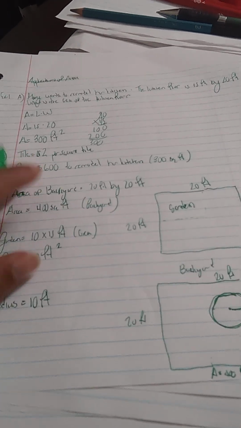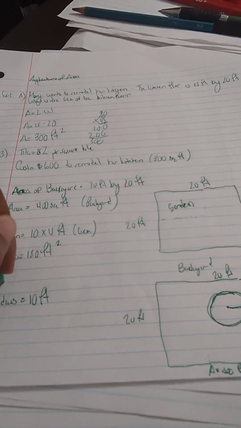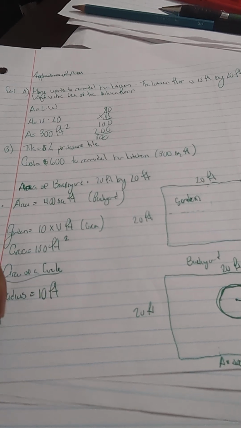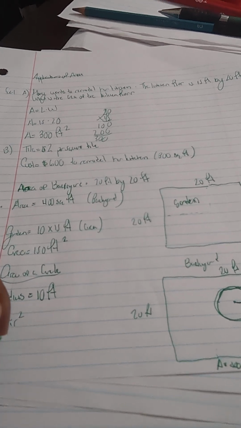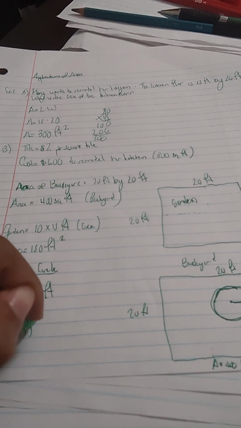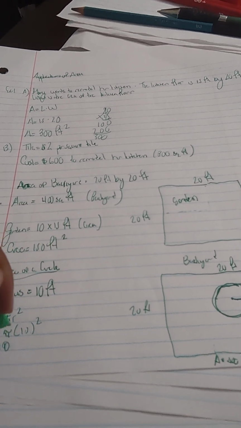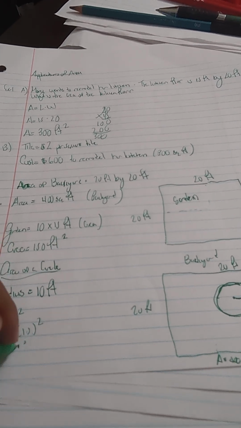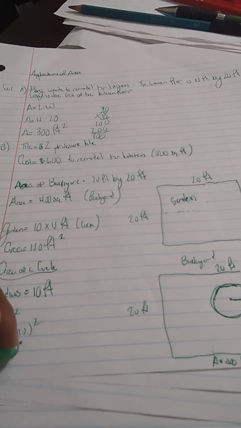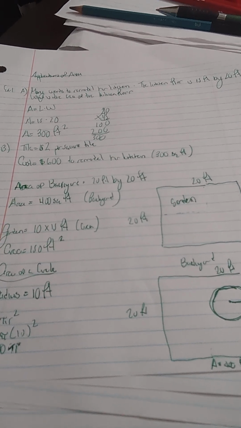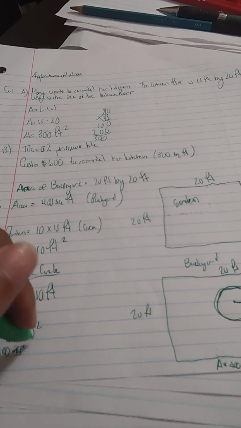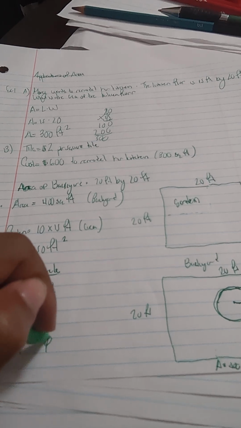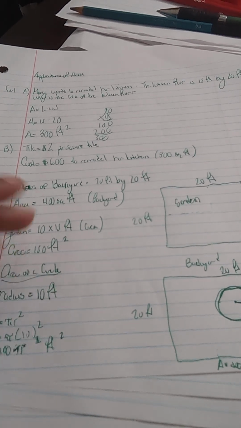Okay, so let's try to figure that out. Using the area of a circle, we know that the radius is 10 feet. So to figure out the area of the circle, we do pi r squared. Pi r squared would be pi times 10 squared, which gives us 100 pi square feet.